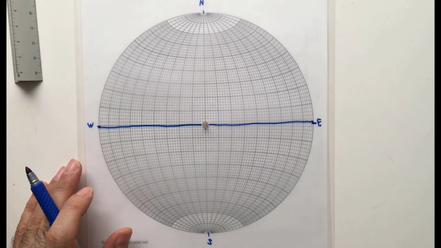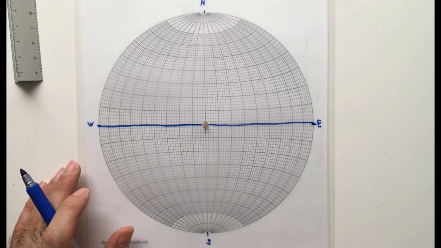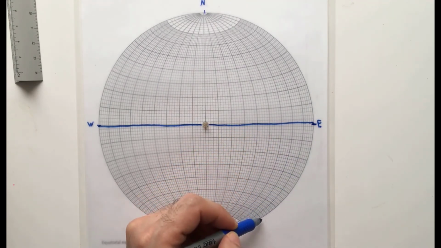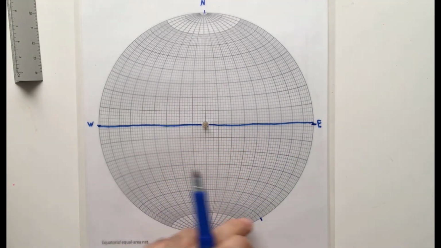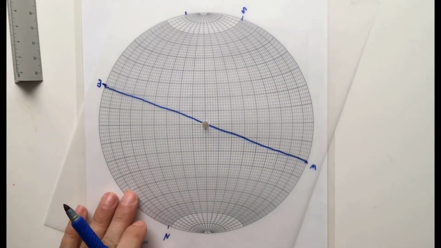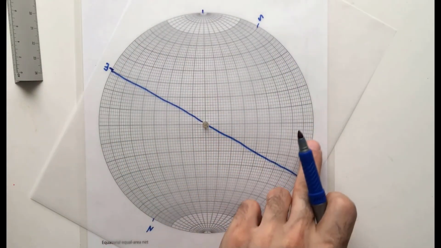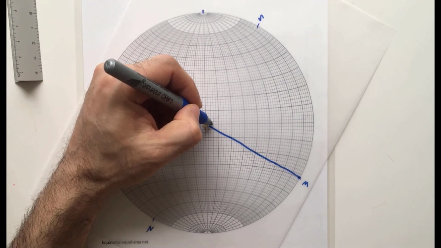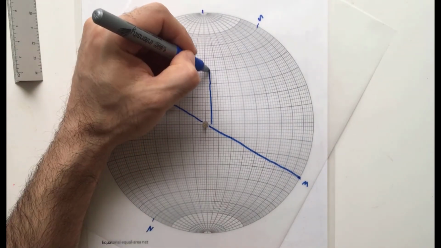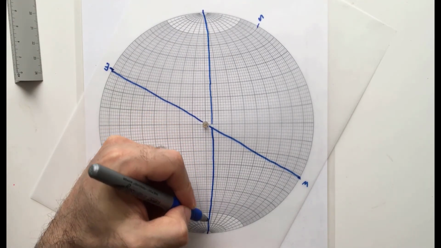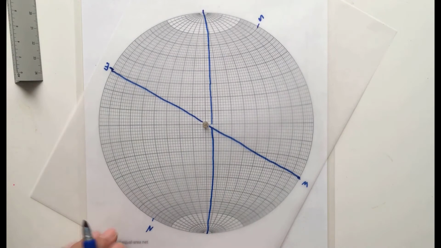And the second one is 150, 85 degrees. So this is 100, 110, 120, 130, 140, 150. And here again is the right hand rule. From this point you go 90 degrees, so you end up at the east-west line, and you count 85 degrees. So this is the second fracture or second joint. Okay, the intersection is there.